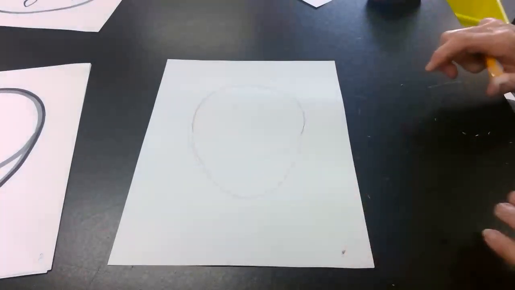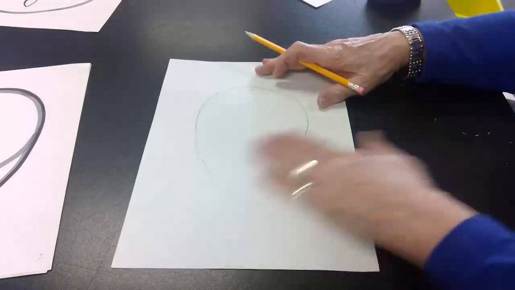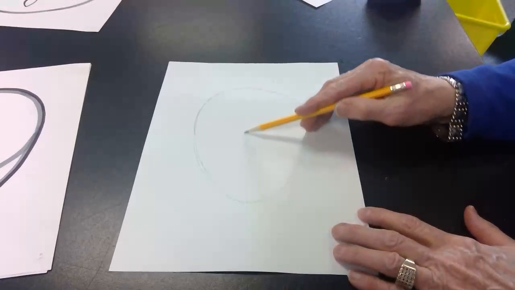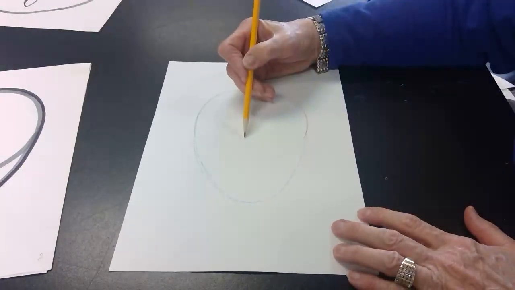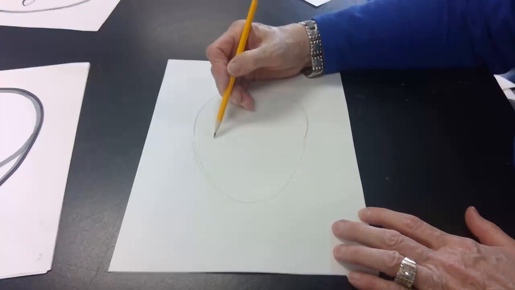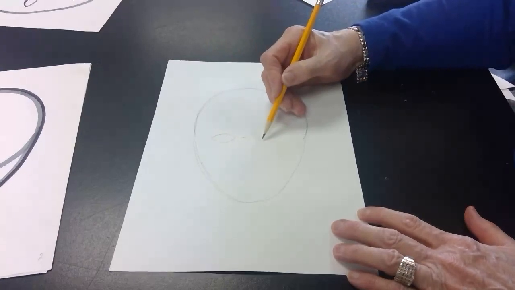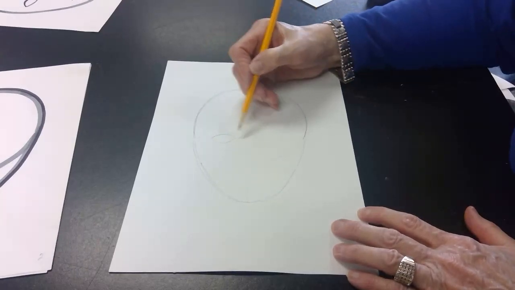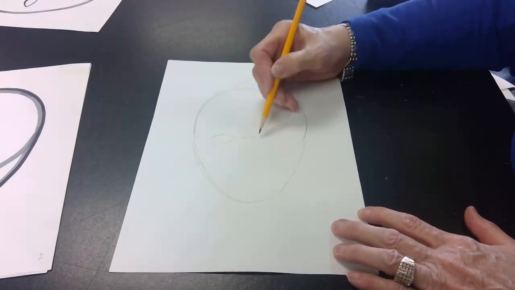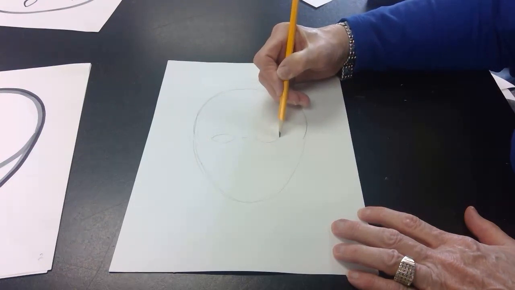Okay, remember how I showed you to measure from here to there. This is about halfway, so this is where I would draw my eyes. And I would come across the same distance from the eye over to here and draw the other eye.